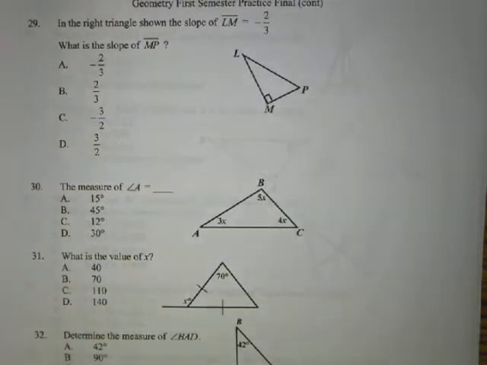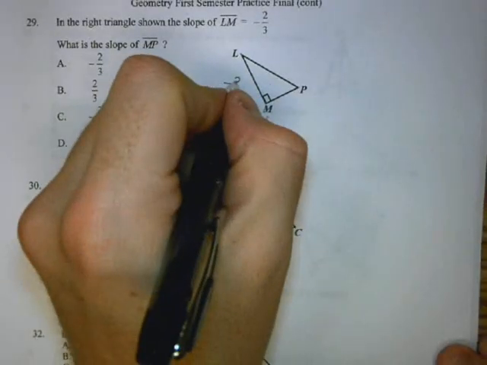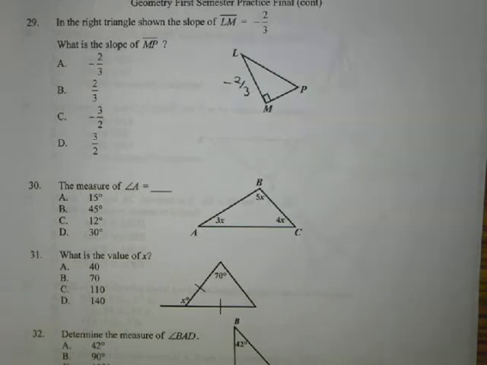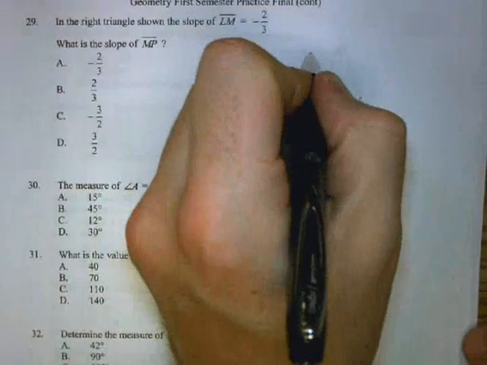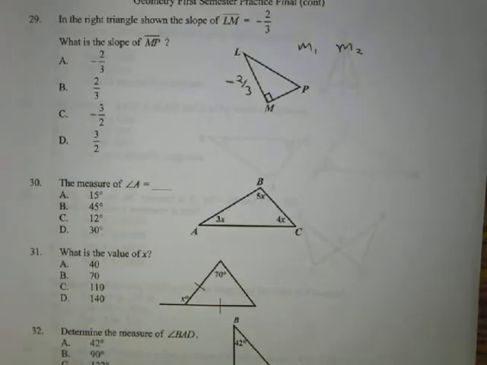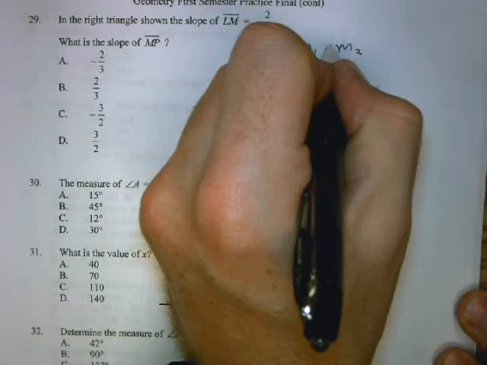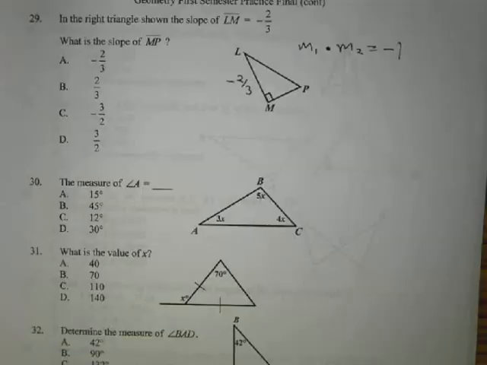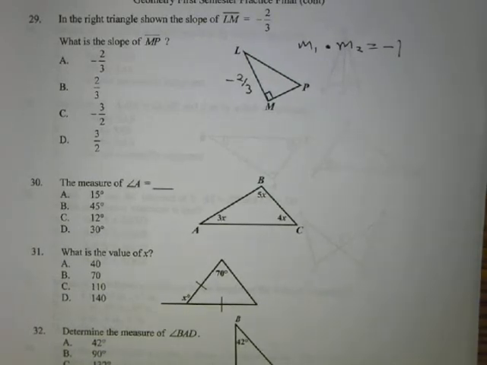At number 29, we're given the right triangle, we have the side LM, and that has a slope of negative 2/3. We need to find the slope of MP. Now, it's not on a graph. We're not given values for the slope. What this requires us to know is the slopes of two perpendicular lines. If these are my two slopes, M1 and M2, if I multiply them together, they're equal to -1. That's one way we could look at it.